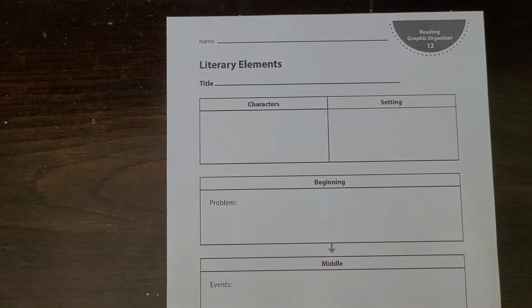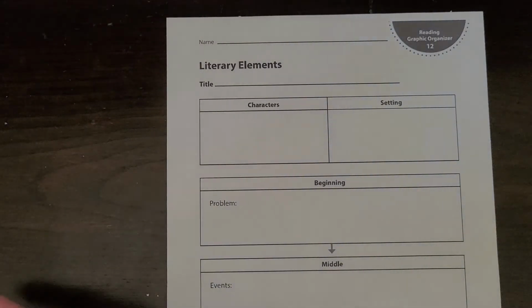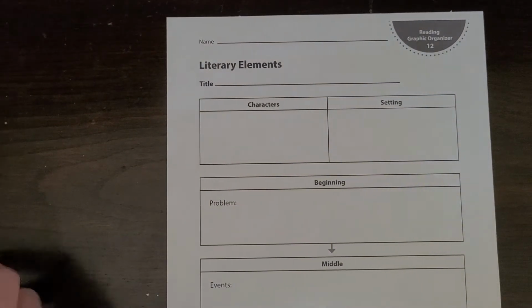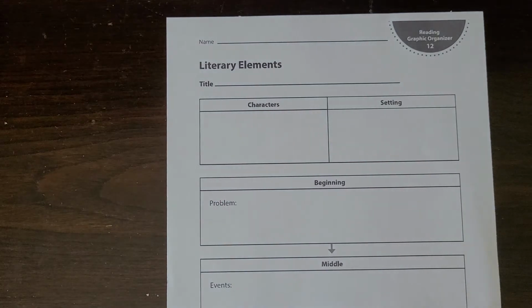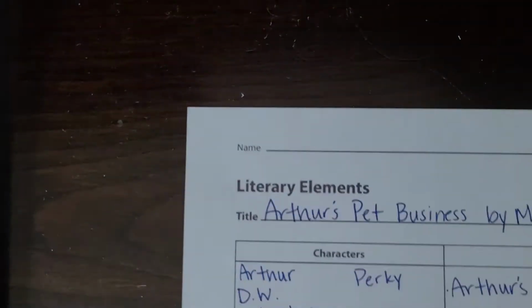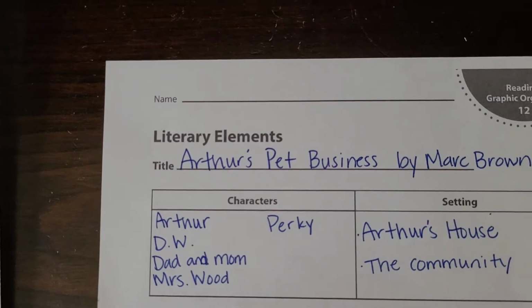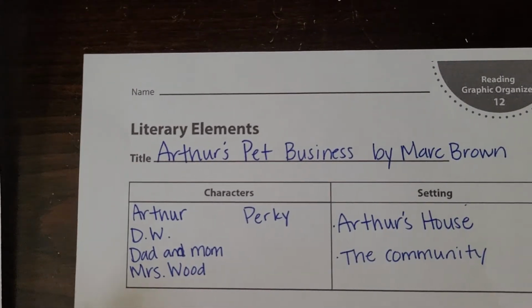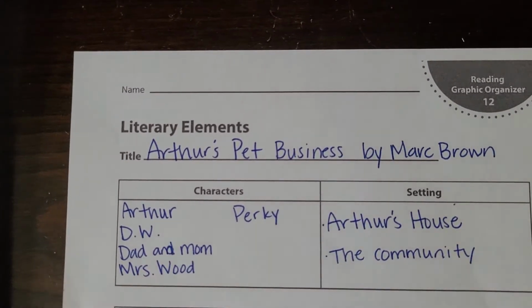I'm going to show you how I completed this graphic organizer to help me break down the plot elements of the book, Arthur's Pet Business. I'm going to focus in a little closer so you can see each thing as I've done it. Here I've done my title, Arthur's Pet Business by Marc Brown.